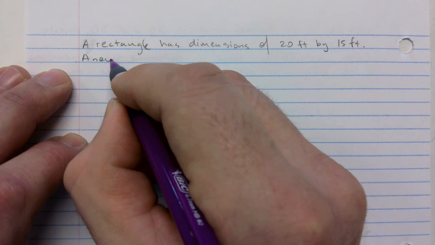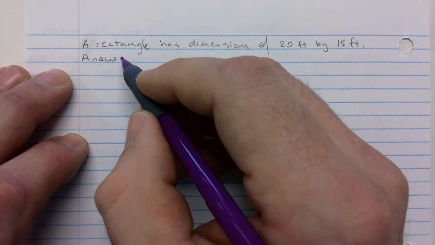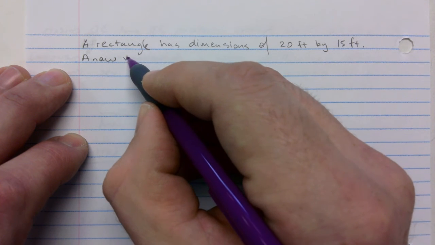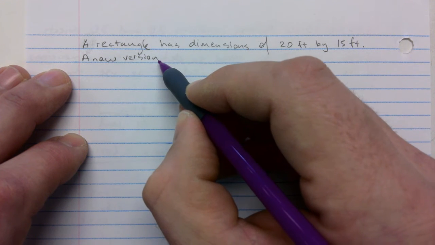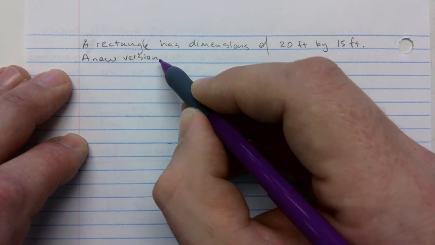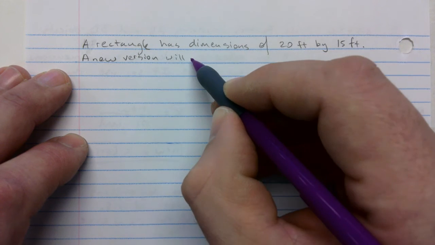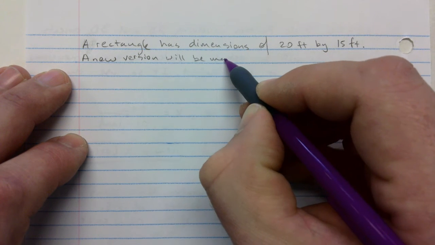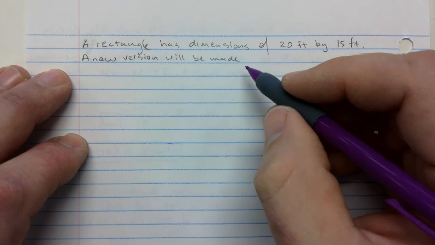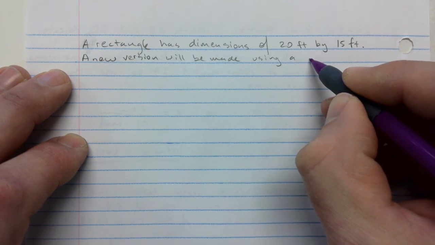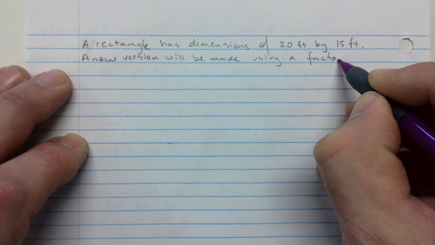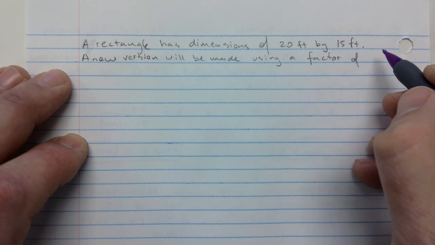A new version will be made using a factor of 3.